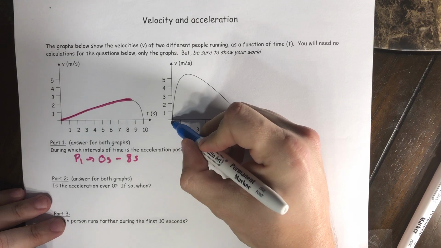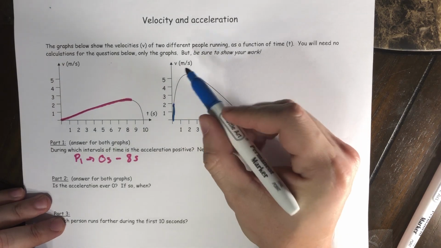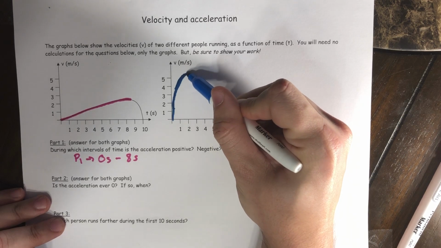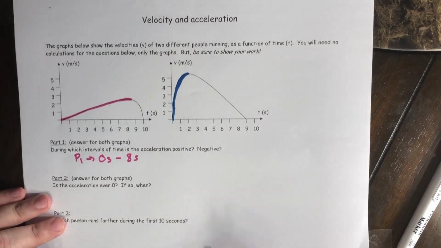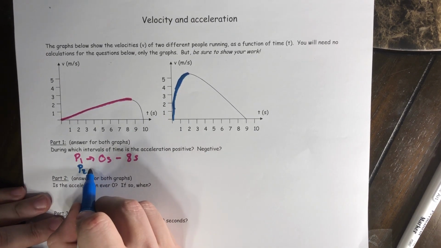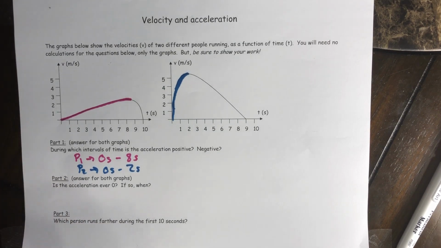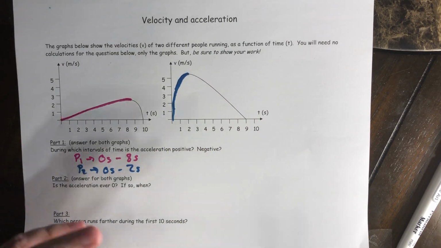For our second one, same idea. We start at 0 and we rise pretty quickly, till we get about there. And if we follow that down, that's about 2 seconds. So for graph 2, our positive range is from 0 seconds to about 2 seconds. Okay? Now at this point, it flattens off and then it starts dropping back down.